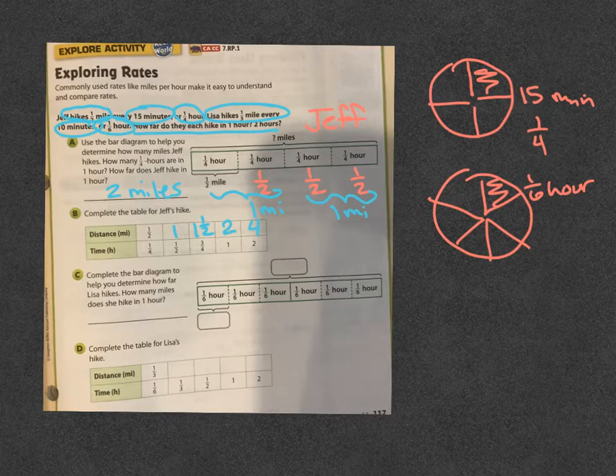Now we're going to complete the bar diagram for Lisa. They went ahead and drew out our hour split into 6 equal pieces. We know that she travels 1/3 of a mile every 1/6 of an hour, so we will put 1/3 in there. And then 1/3 for the next one, 1/3 for the next one. 3/3 is going to give me 1 full, right? So I'm going to mark that down. Then another 1/3, another 1/3, another 1/3. That's 3/3. That's another 1 full. In 1 hour, how far does she travel? 2 miles.